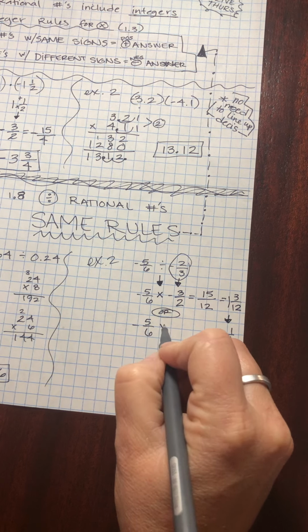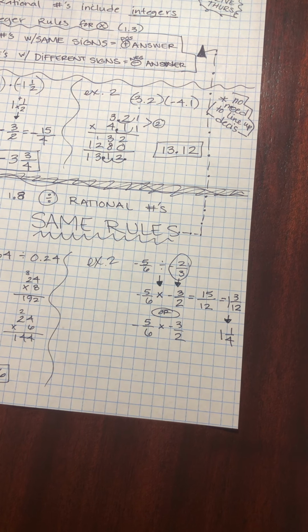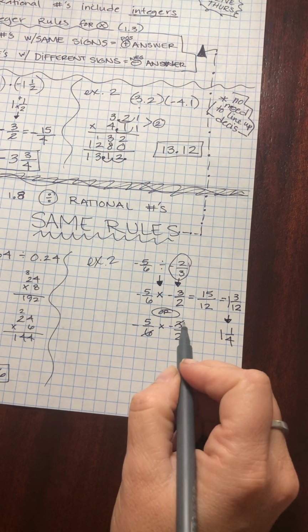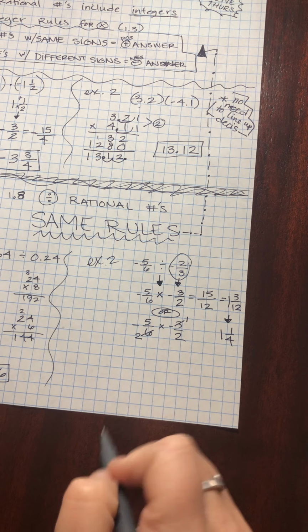Or if you are good at simplifying, go back to the original. So we had -5/6 times -3/2 here. You can always cancel, okay? Reduce. So 3 goes into 6. 3 goes into itself 1 time, and 3 goes into 6 2 times.